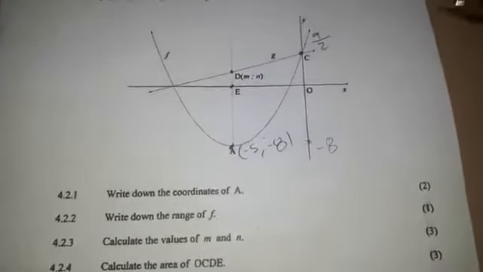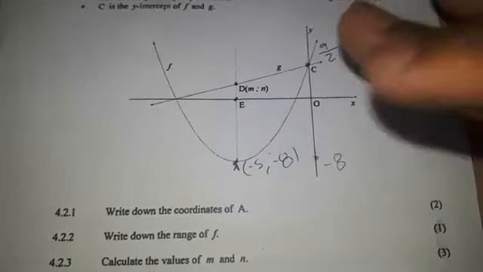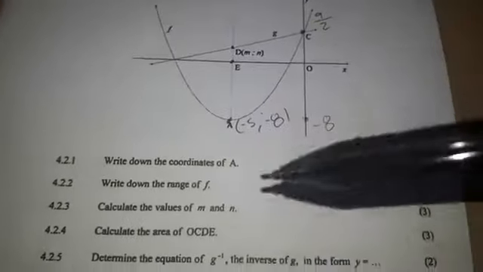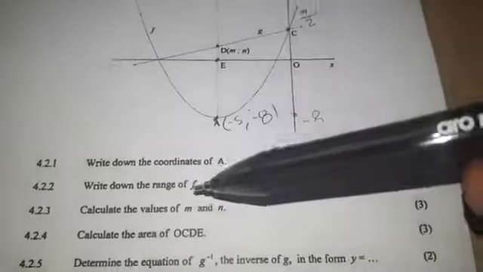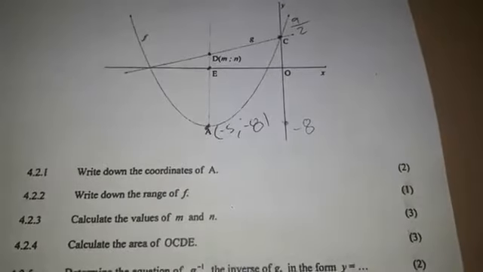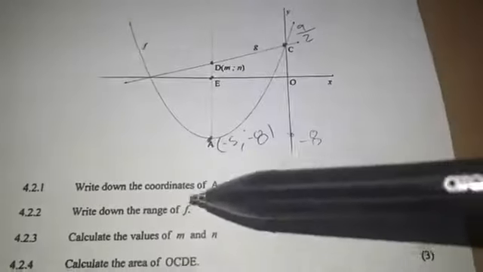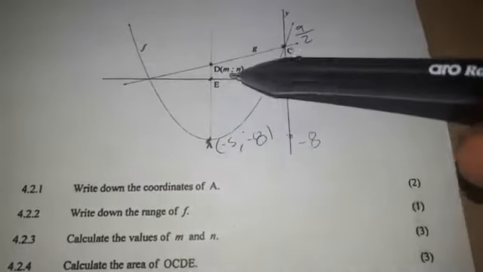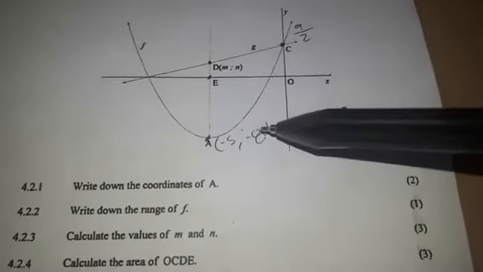And then for 3 marks, they said we should get M and N. Well, technically we should get D, because M is the x value of D, and N is the y value of D.